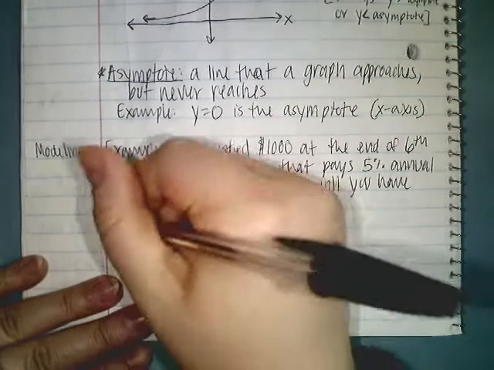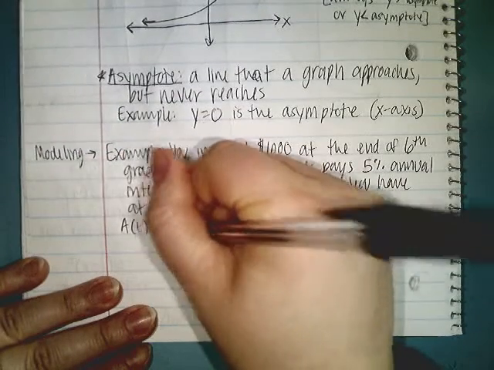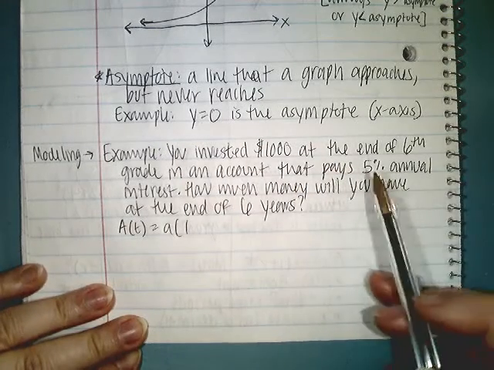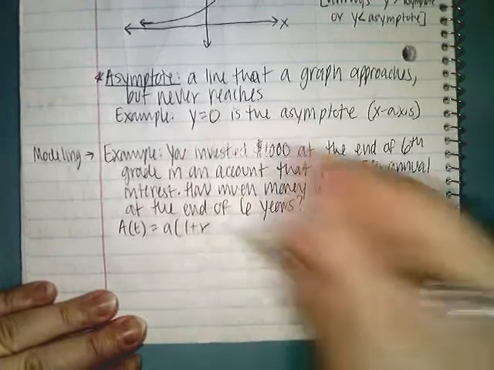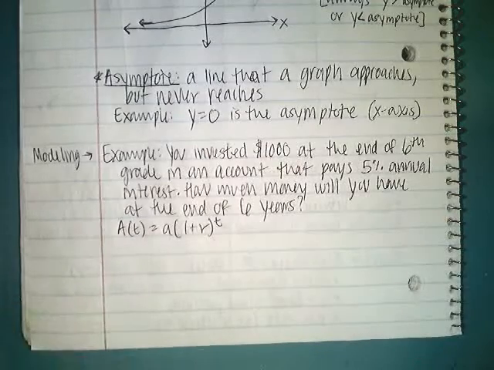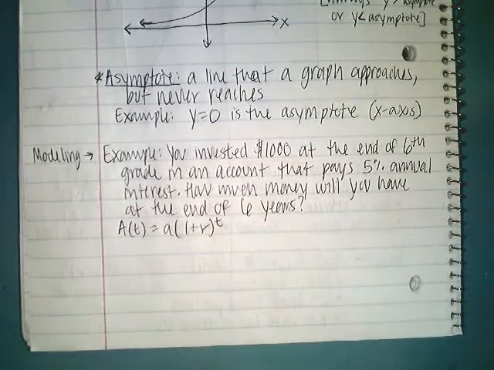We're using the equation I showed you on the last page. Since I'm earning money, my money will be growing in this account. I know I'm going to use my growth version, so I'm going to add my rate instead of subtracting it. I'm not losing my $1,000, I'm gaining money. So I'm going to add r.